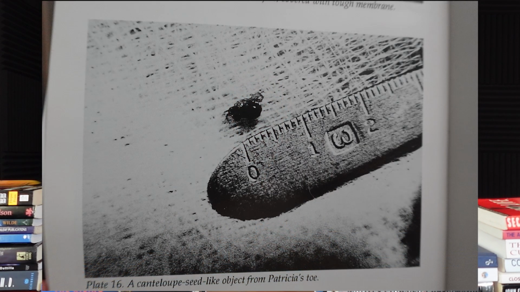Upon removal, it was found that both of the objects inside of Patricia were enclosed by a dense membrane. This is going to feature prominently when we look at the results from Paul's implant. Case number 6. Paul's encounter was consciously recalled at the age of 6 years old.